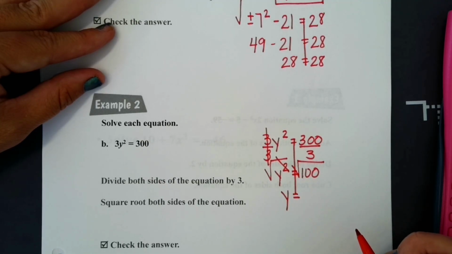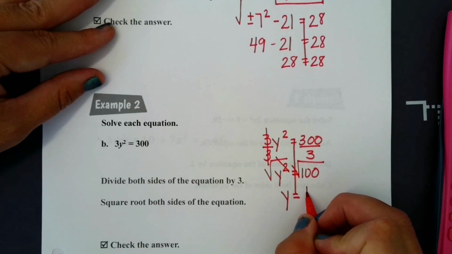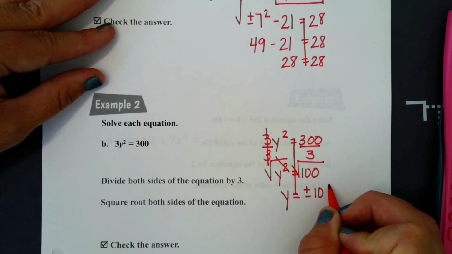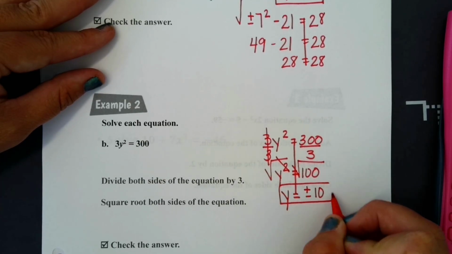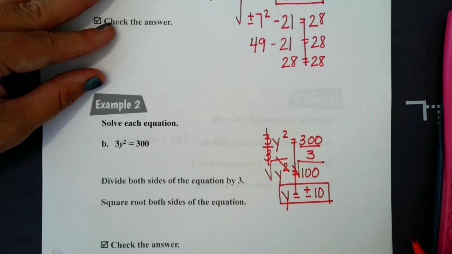Forgetting something. Positive or negative 10. See, how'd you get 10? Because the square root of 100 is 10. Because 10 times 10 gives you 100.